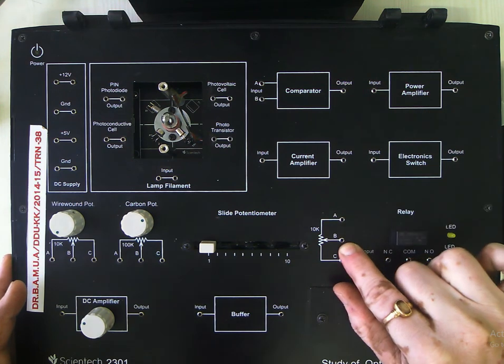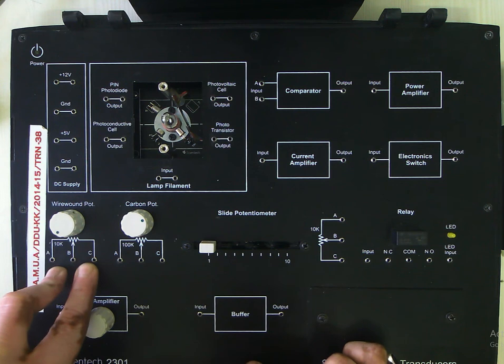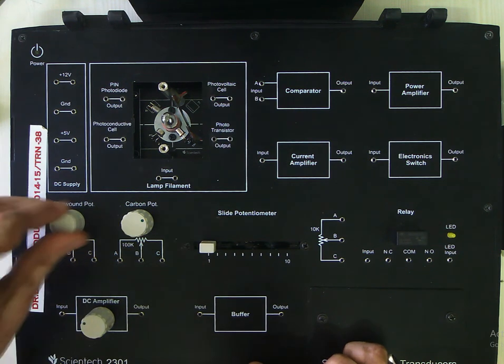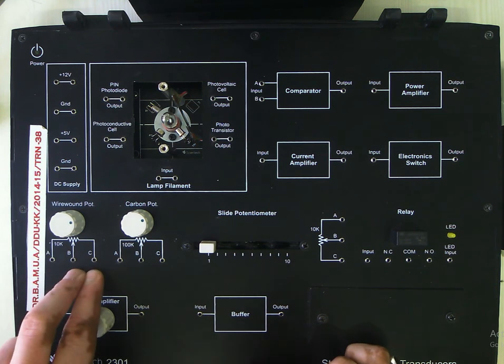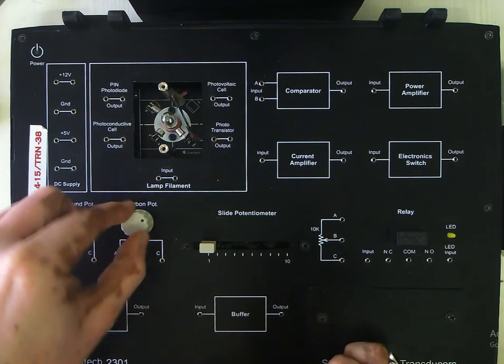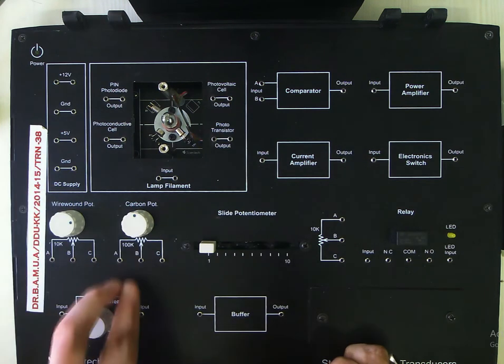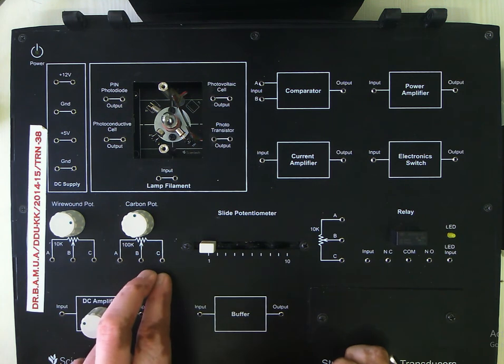Likewise, there is a wire wound pot of 10 kilo ohm resistance. So you can have a variable resistance in between these two terminals A and B, or in between the terminals B and C. You can have this pot, this is a carbon pot of 100k value. You can have a variable resistance in between A and B and B and C.